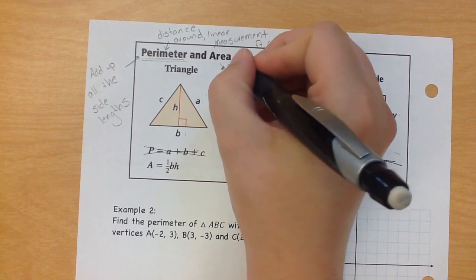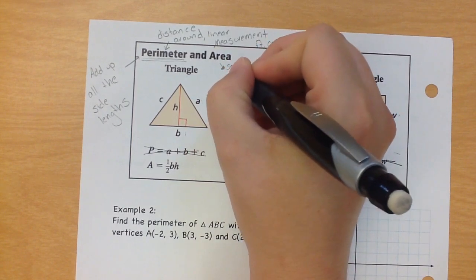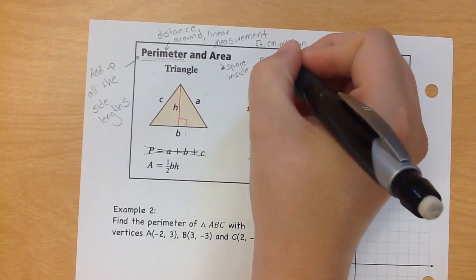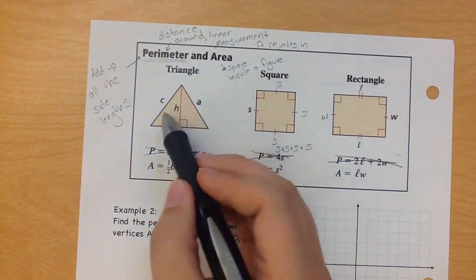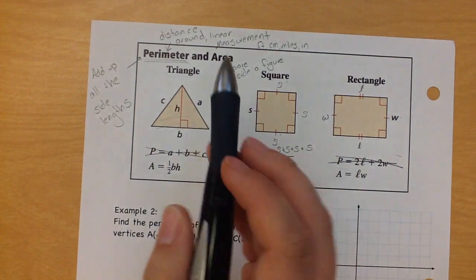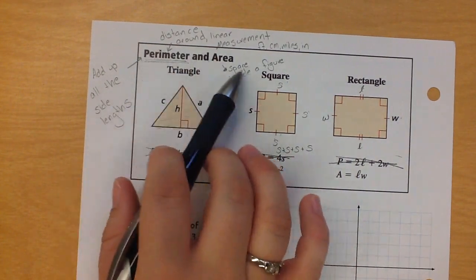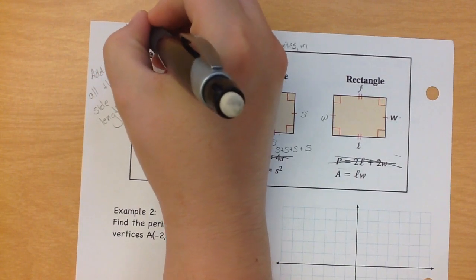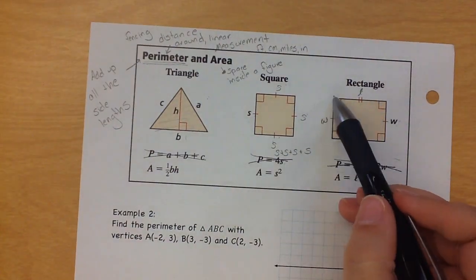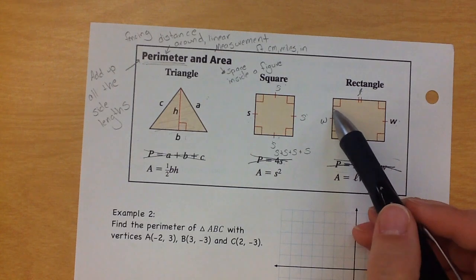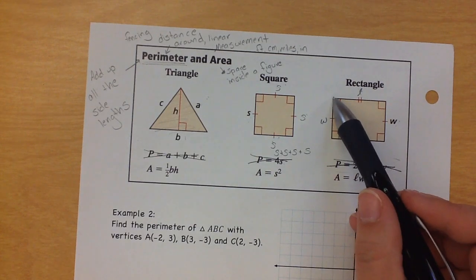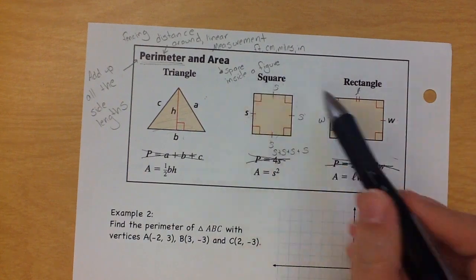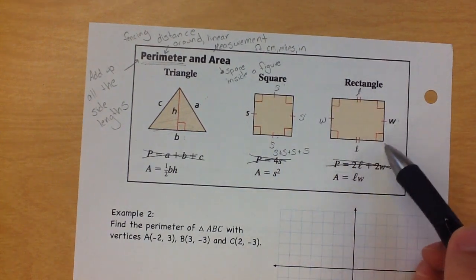It's the space inside a figure. It's how much is inside of this. Okay. For example, the difference between the two. Perimeter would be the amount of fencing needed to fence in a pen. Here, if I had this pasture and I'm talking about the perimeter, I'm talking how much fencing would I need to fence all the way around it. Now if I'm talking of the area, it's how much space is inside of that.